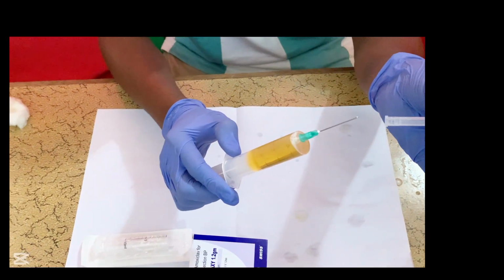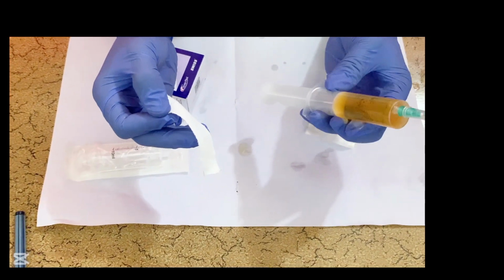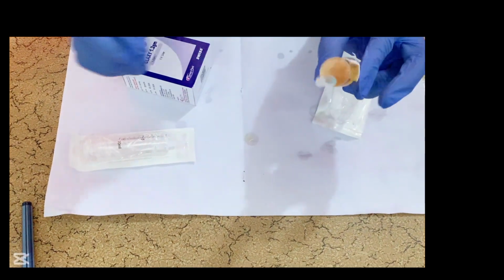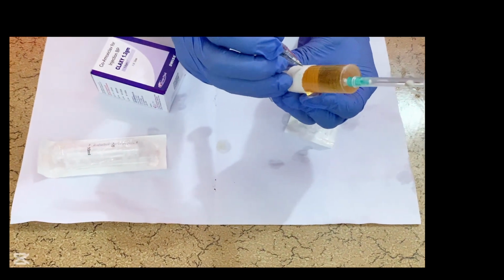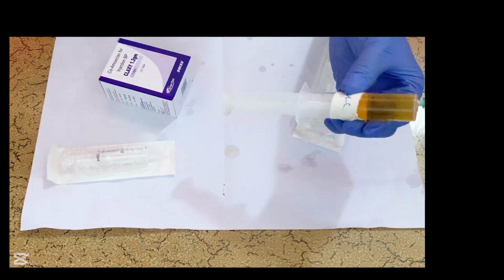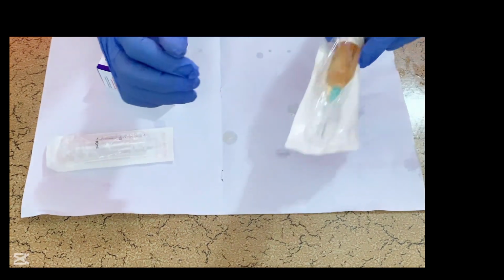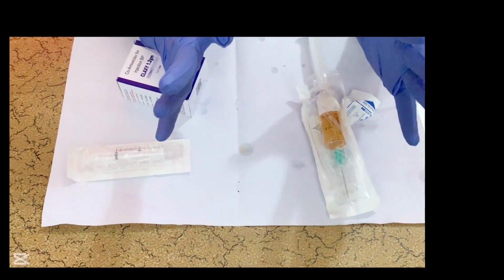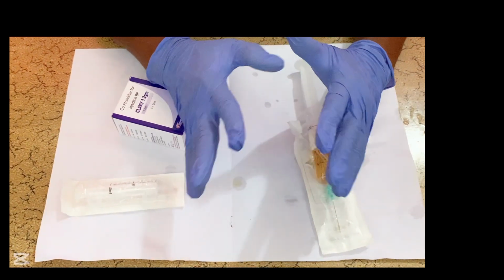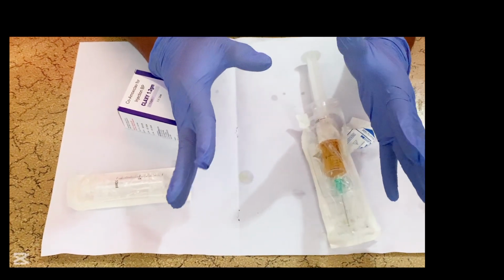Then you put back the cap of the needle. When you finish diluting the drug, make sure you label the drug. Then you put the syringe back into the packaging to maintain the sterility of the drug. Then you go to the patient's documentation and make sure that you follow the 8 rights of drug administration. That is the right patient, right drug, right dose, right route, right time, right reason, and the right documentation.